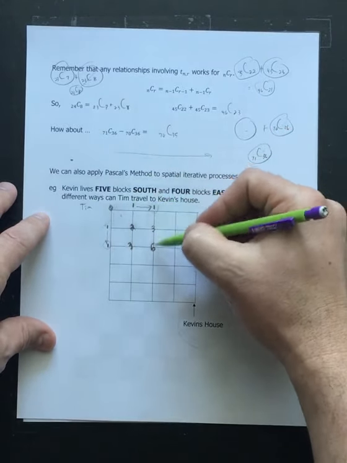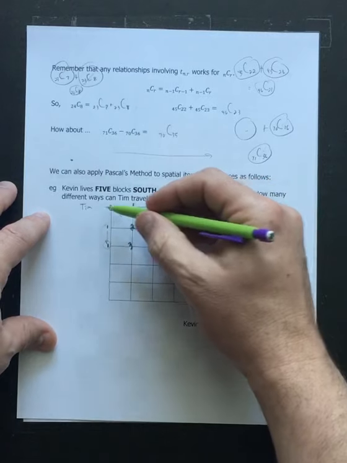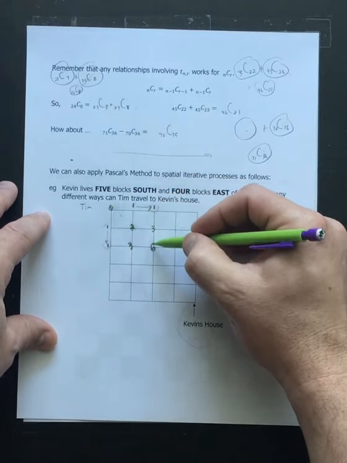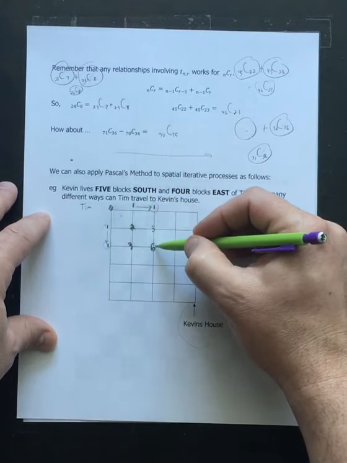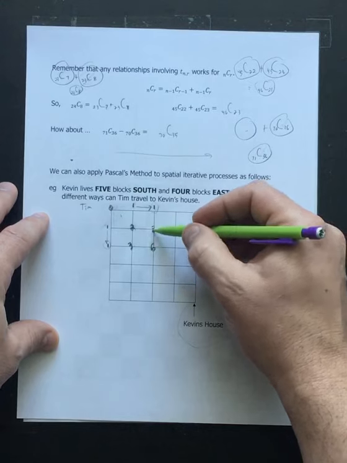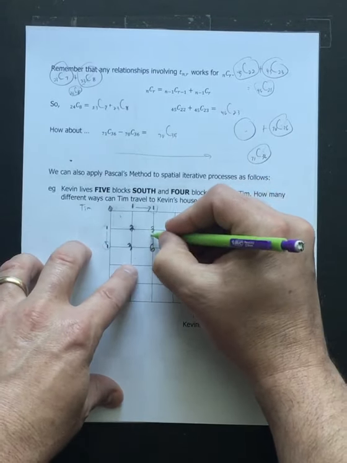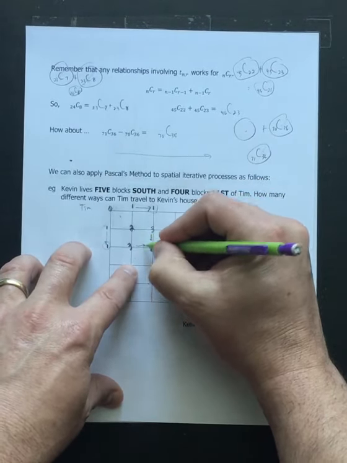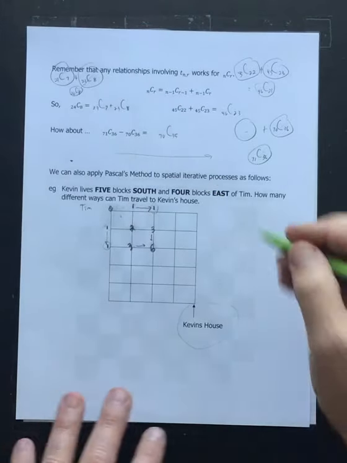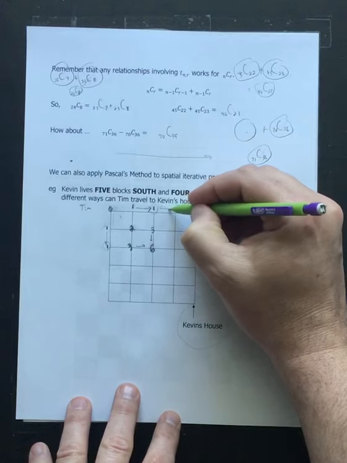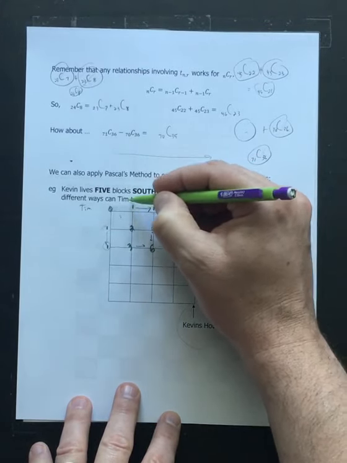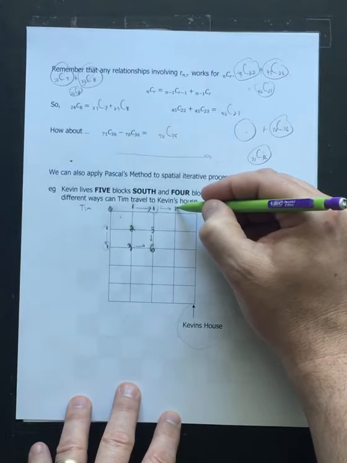But remember, 1, 2, 3, 4, zigzag, 5, and other zigzag, 6. But I can just use the 2 paths that lead into this spot. If I look at what happened before, I can use that to tell me what happens next. To get to this point, there's only one way, from this previous point, which came from this previous point, which came from here. So there's only one way for me to get to here.